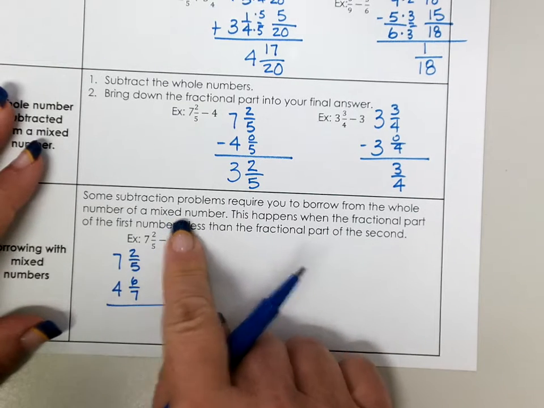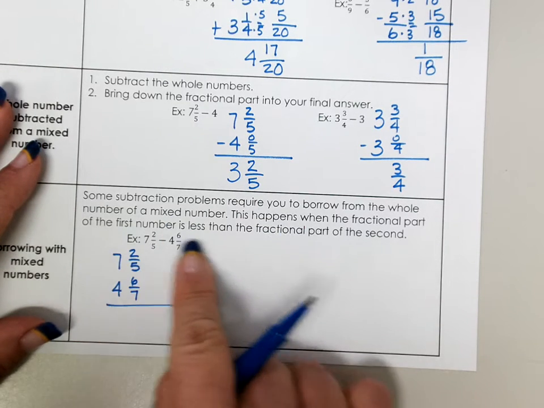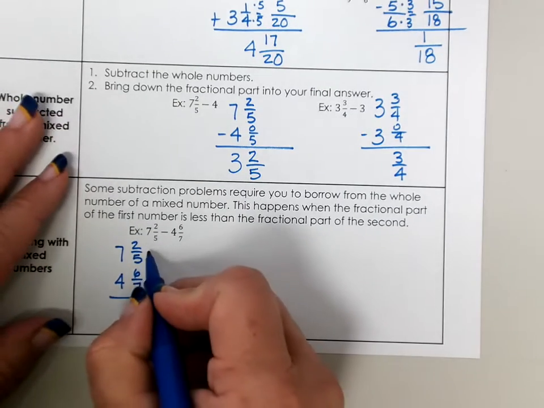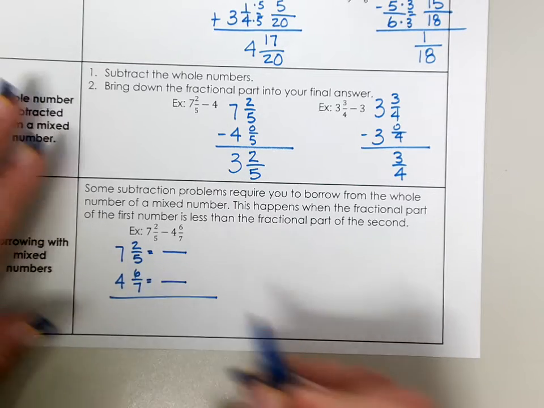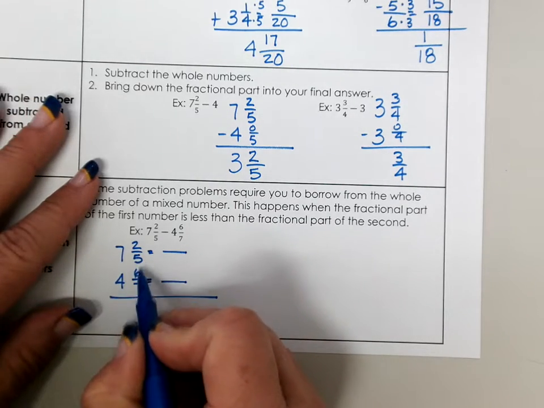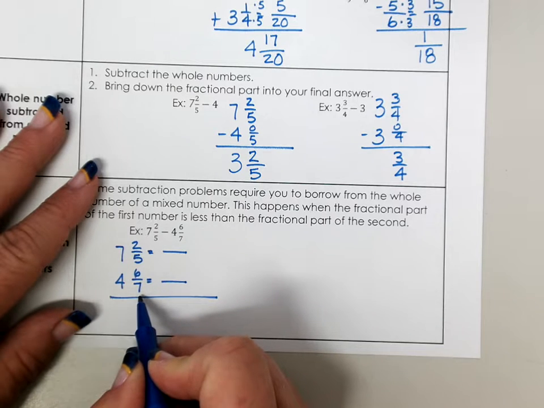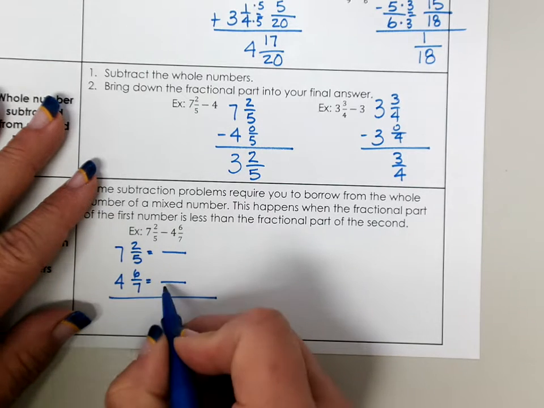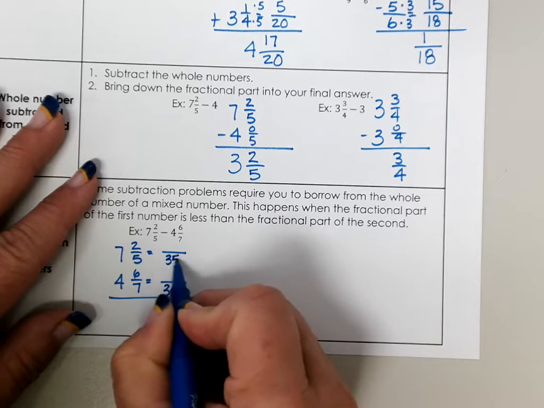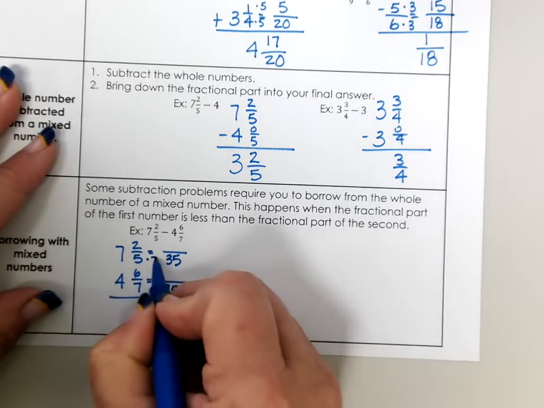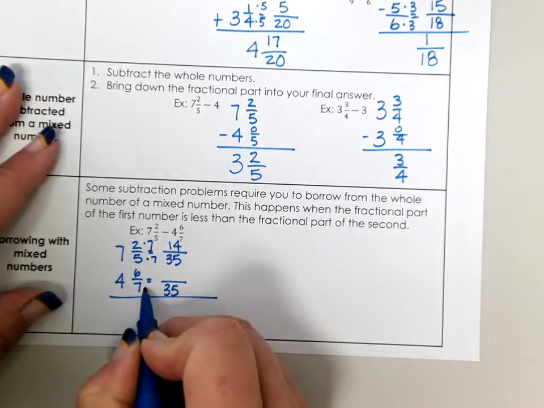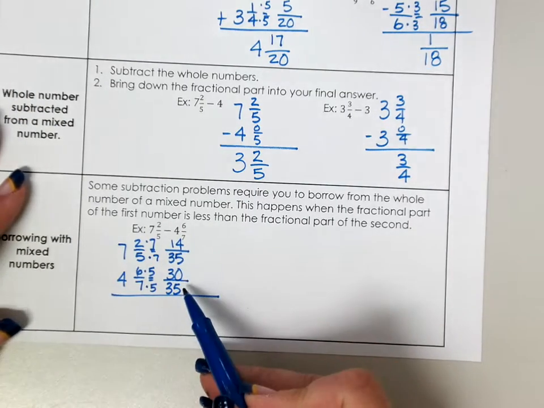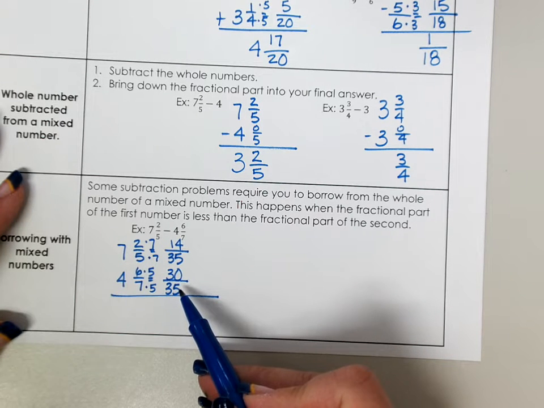This happens when the fraction part of the first number is less than the fraction part of the second number. So what I always do is I make my common denominator first to decide if I have to borrow or not. So 5 and 7. If I count by sevens, I get 7, 14, 21, 28, 35. 35 is the first number I come to that 5 also goes into. I'm going to times 7 here to get 14. I'm going to times 5 here to get 30. Here's where I see that the fractional part is smaller on the top than it is on the bottom, so I have to borrow one whole.